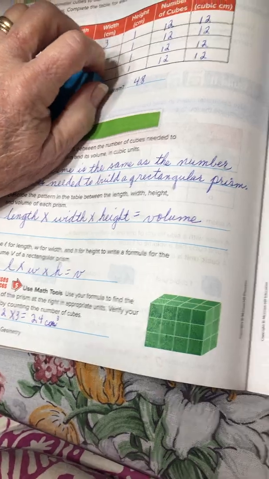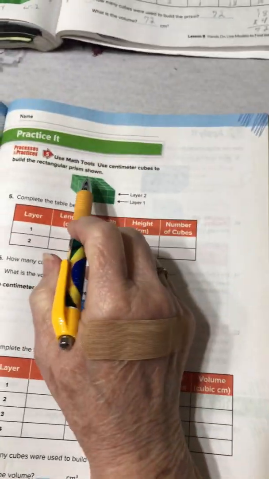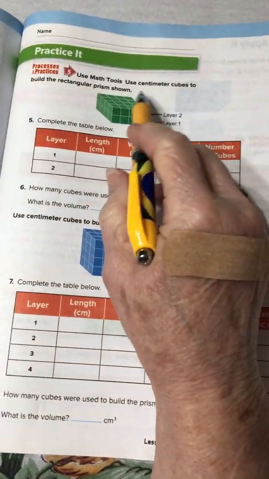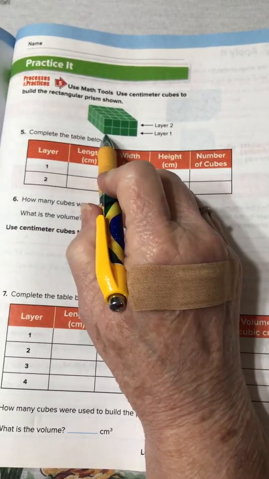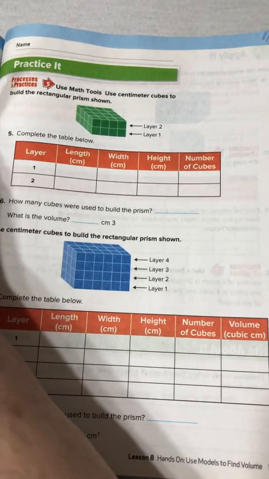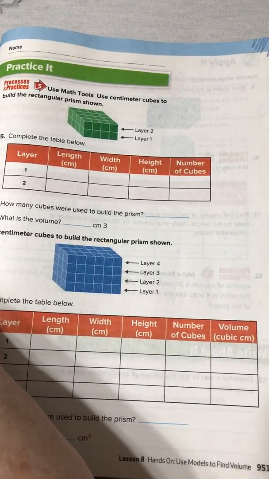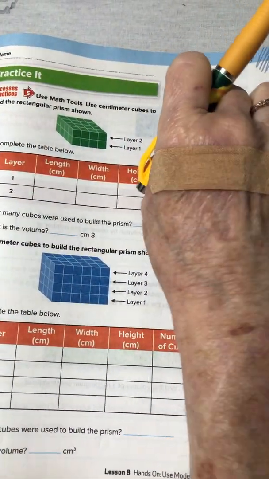Okay, let's look at page 951. Use math tools. Use centimeter cubes to build the rectangular prism shown. Let's count. 1, 2, 3, 4. We have our length is 4.